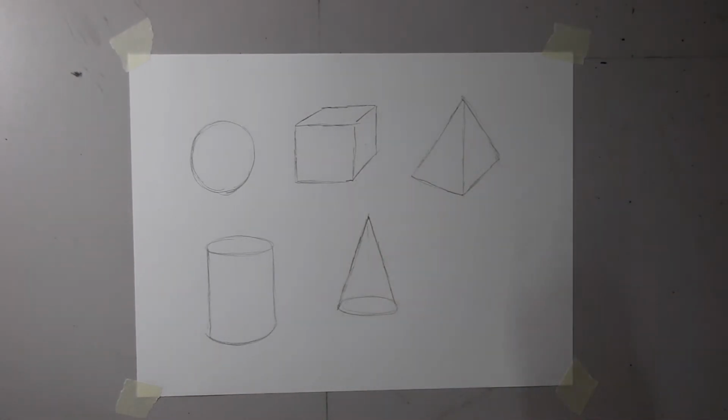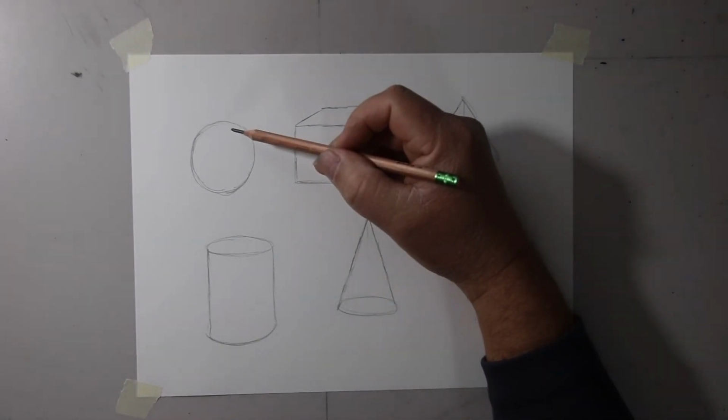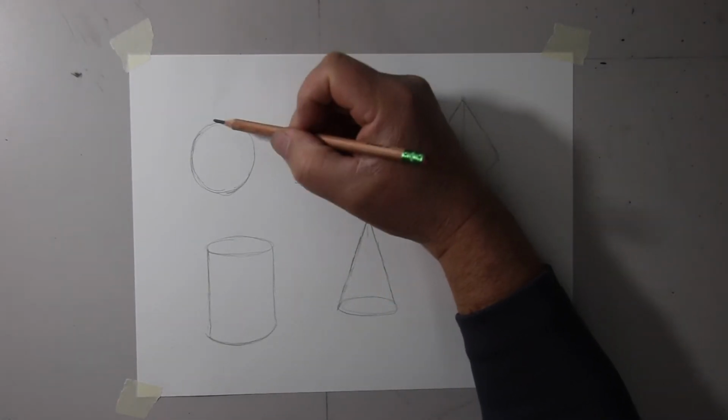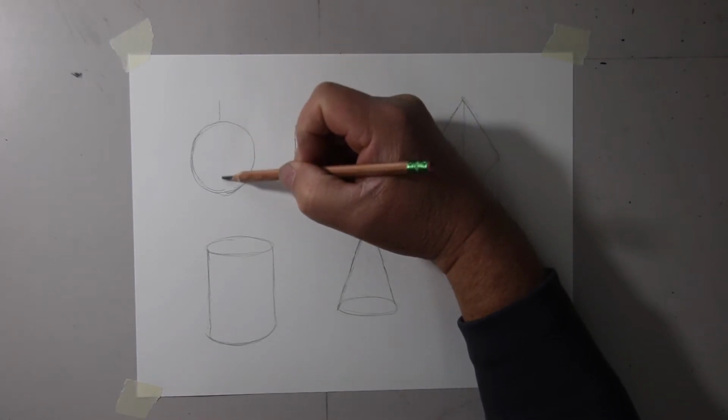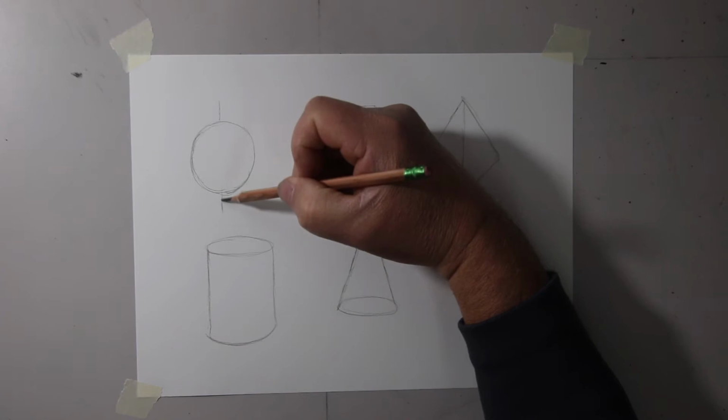Alright guys, now that we have the five basic forms drawn, let's take a look at how we add cross contours to each one of these forms. Let's start with the circle. Similar to the last one, pretend that you have a line coming down. It will go behind the circle and then reappear on the bottom.